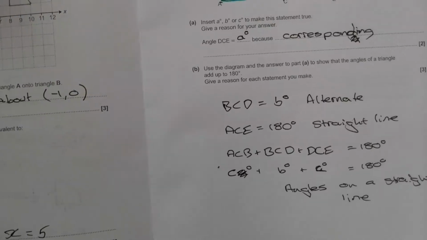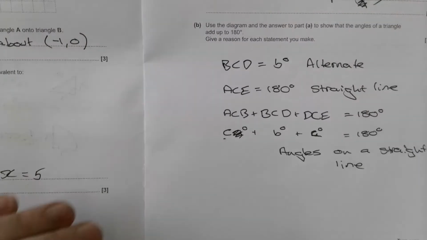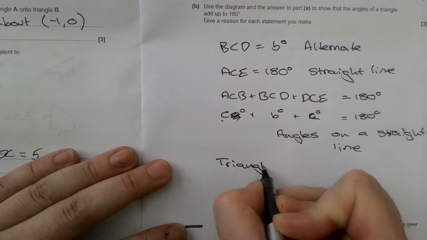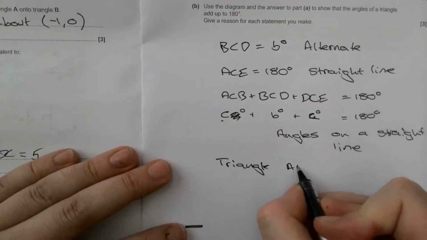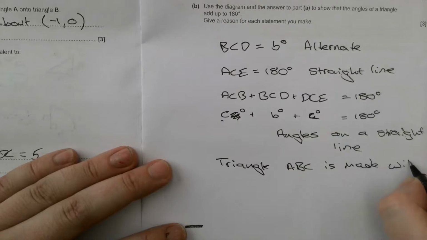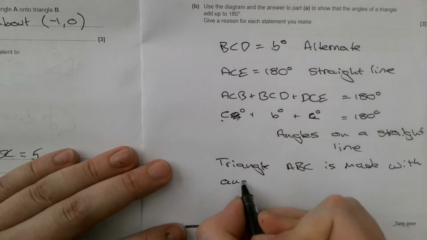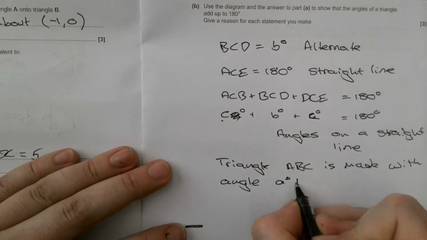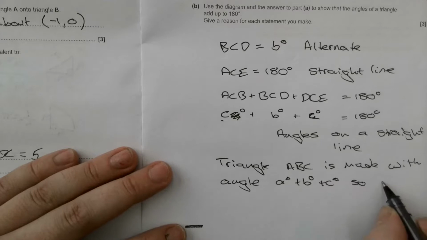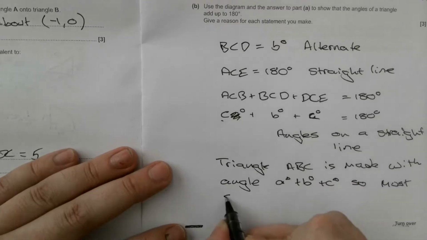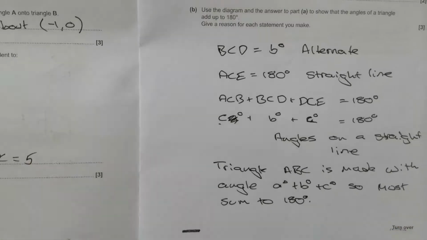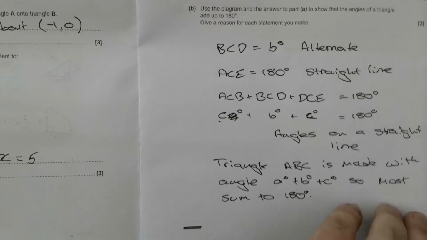Angles on a straight line. And then we know that triangle ABC is made with angles A, B and C, so must sum to 180 degrees. Something along those lines.